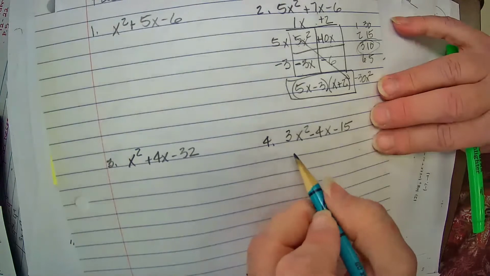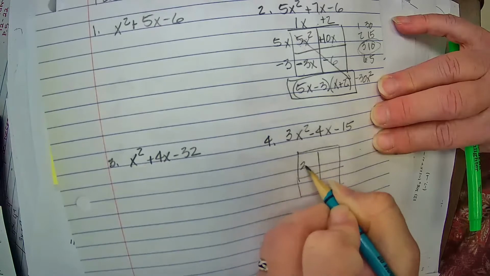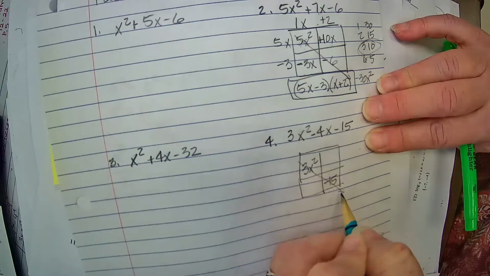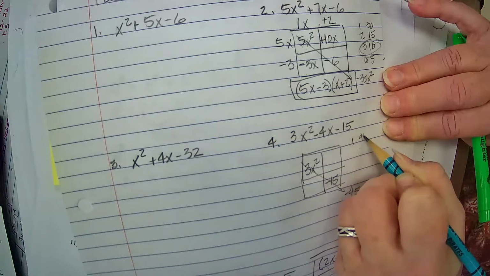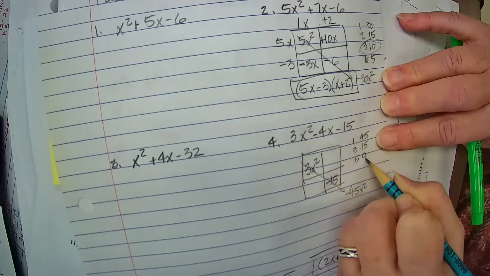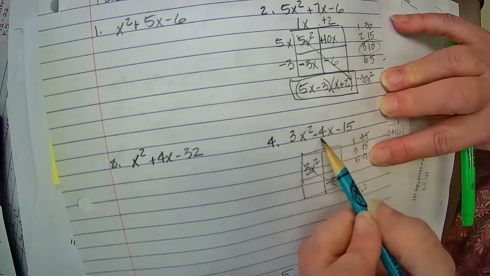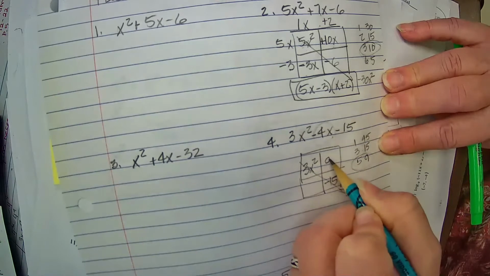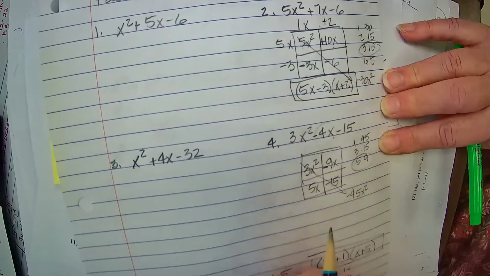Okay, this one. Three x squared minus 15. Okay, we multiply, we get negative 45x squared. 1 and 45, 3 and 15, 5 and 9. That's pretty much it. We've got to get to a negative 4. This will do it. So 9x and 5x. This is a negative 4. So yes, the 9 is negative.